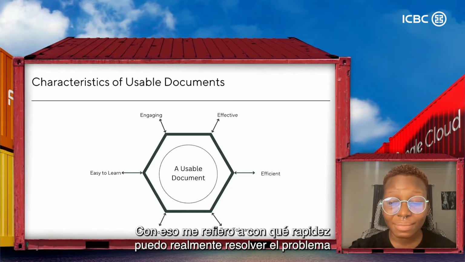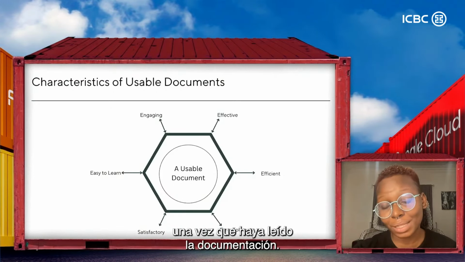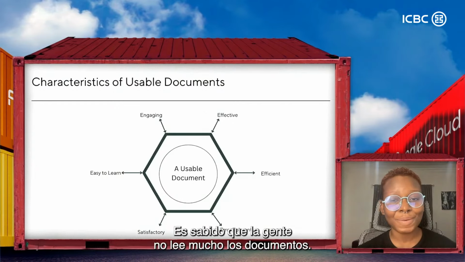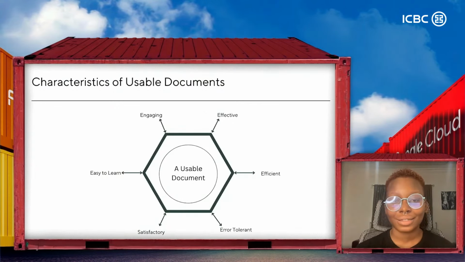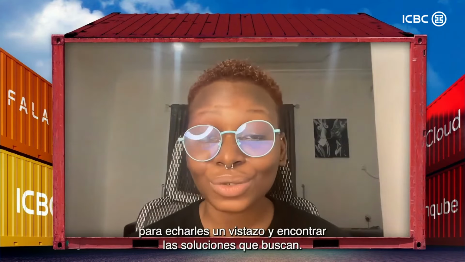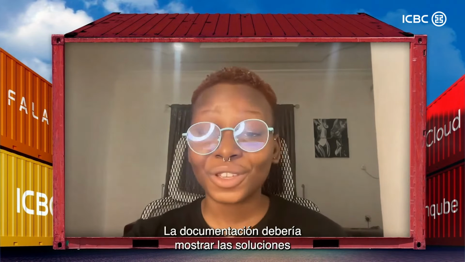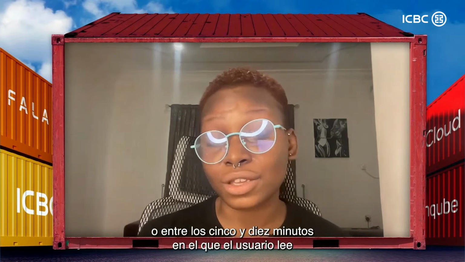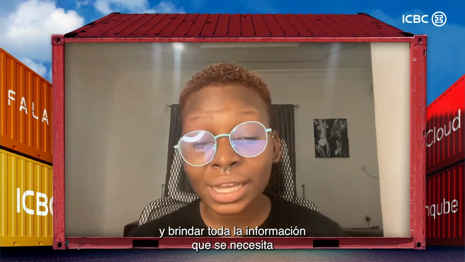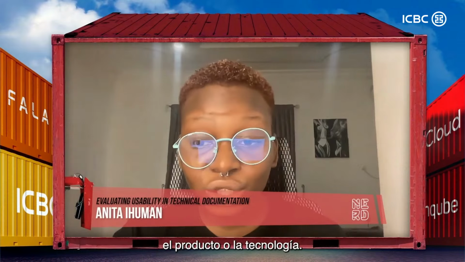And by effective, I mean, how fast can I actually solve my problem once I come across your documents? Now, most times you notice that people don't really spend so much time on documents. They spend at most 10 to 15 minutes to glance through, and then once they find the solutions they're looking for, they're off. And so your documentation should be able to render the solutions within that short time of 5 to 10 minutes that a user actually comes across that particular documentation, and provide the entire knowledge that I need to actually understand what your product or your technology is talking about.